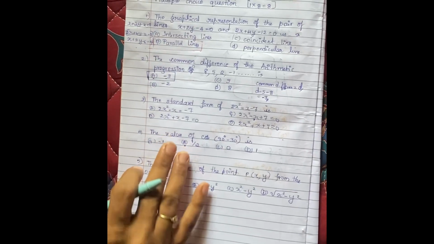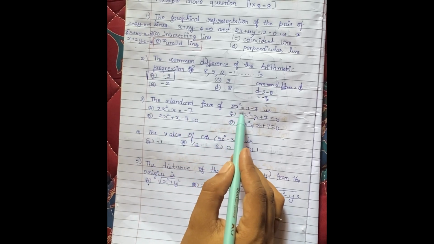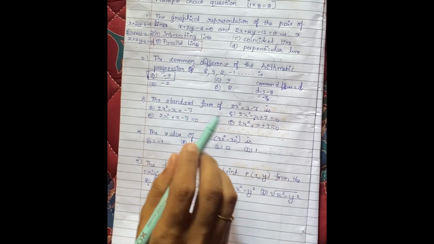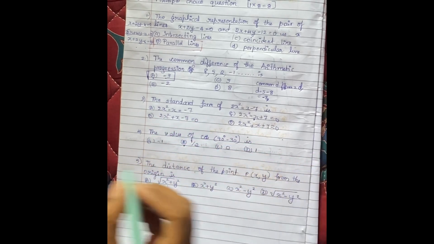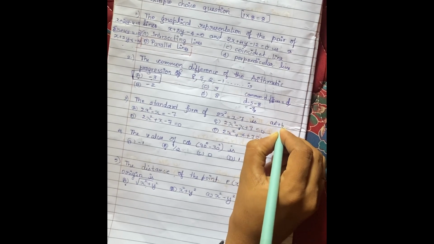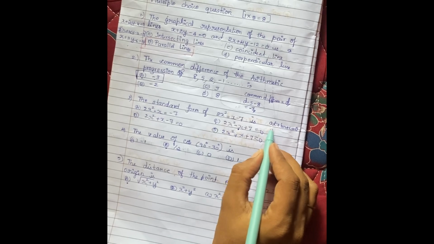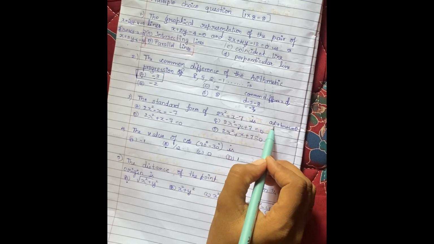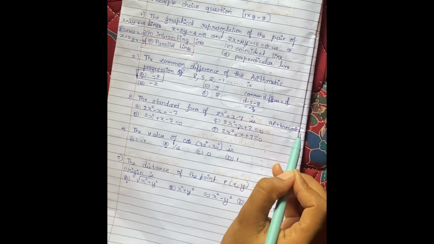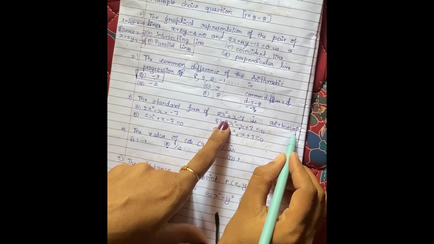Moving on to the next question, that is the standard form of 2x square equal to x minus 7 is. So the standard form of equation is, like we have a formula over here, that is ax square plus bx plus c is equal to 0, where the order should be x square, next comes x, next comes the number, then equal to 0. So we have to write this equation in the form of this.